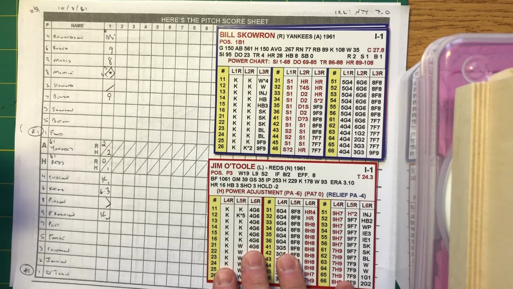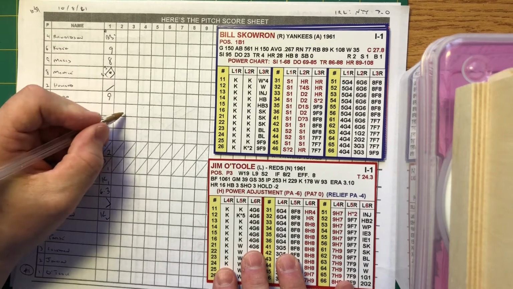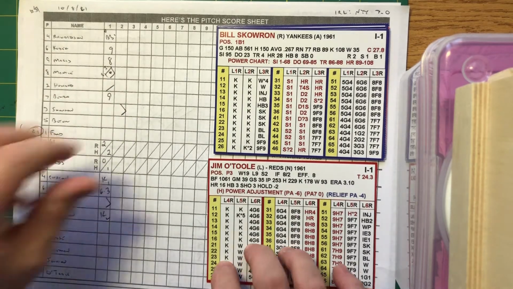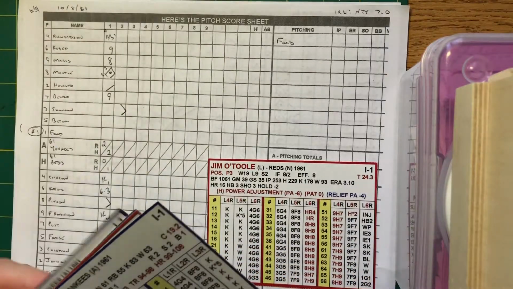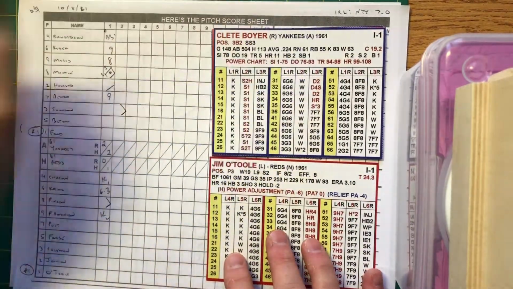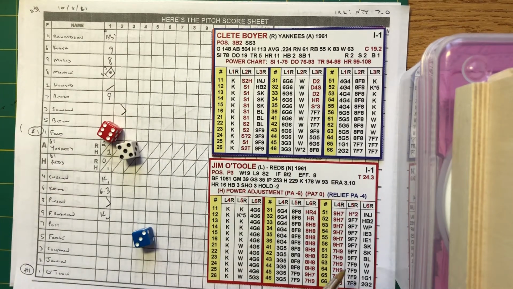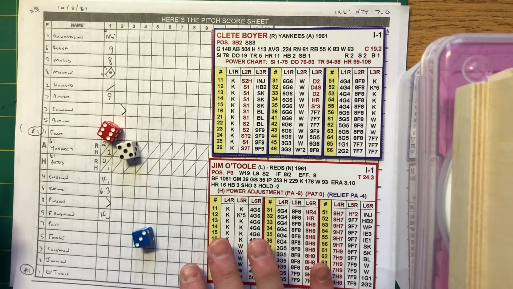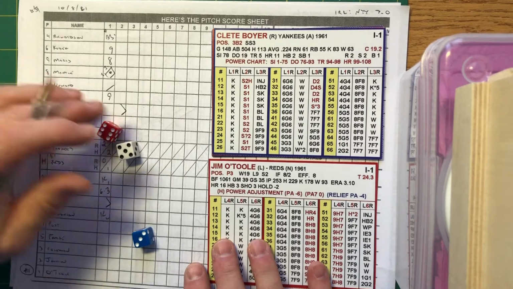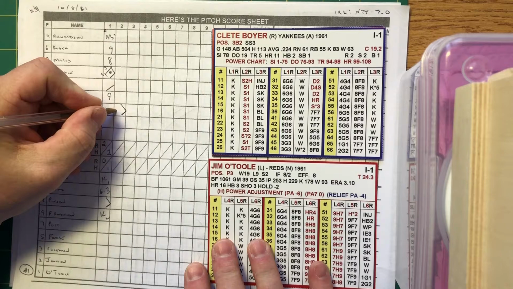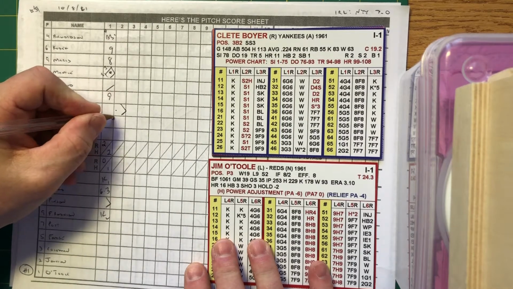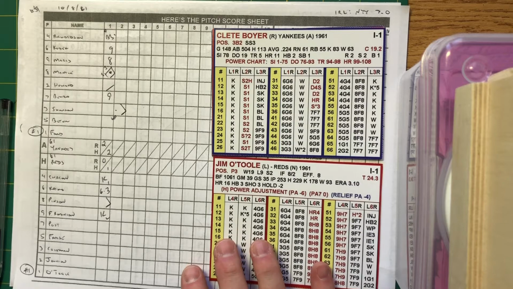It's going to one-hop the wall. Running it down is Wally Post. Skowron cruises into second with a leadoff double, and Clete Boyer coming up. O'Toole the stretch, the pitch to Clete. 653. A wild pitch. O'Toole bounces a curveball, and it's going to get past catcher Darrell Johnson and go to the screen. Advancing to third is Skowron, and Boyer is still in there.